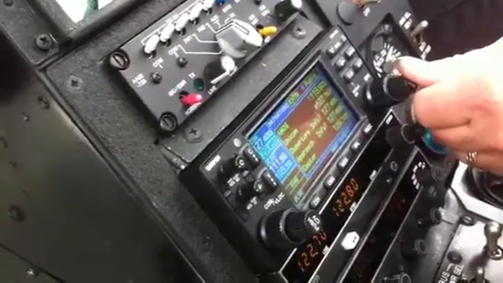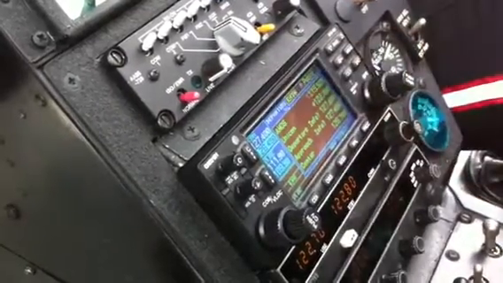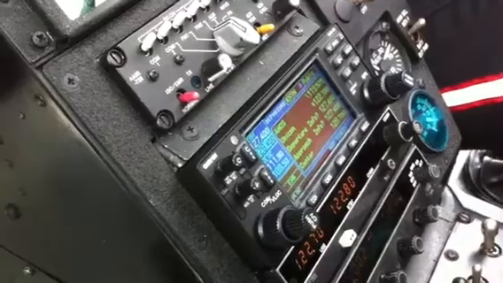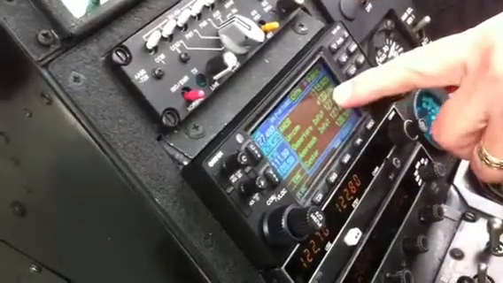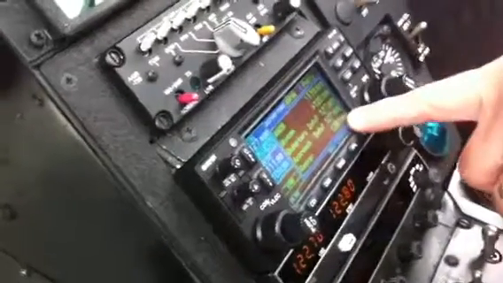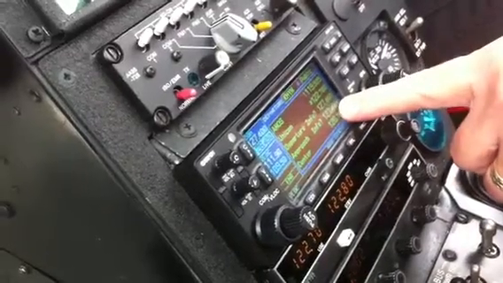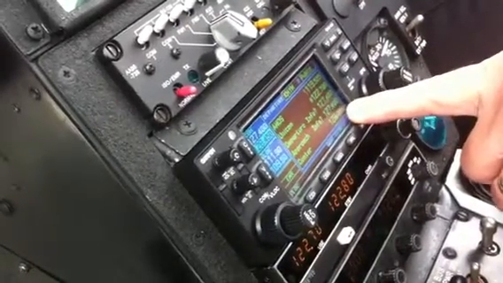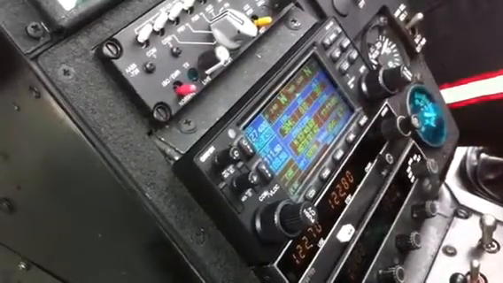Then we have the information about the airport that we're at, or the nearest airport. It'll give you the AWOS, that's your weather, the Unicom, that's the radio that you use to call people. And if you're going IFR, your departure and approach, which is 127.4 Myrtle Beach approach, and then 128.7 is Jacksonville Center.